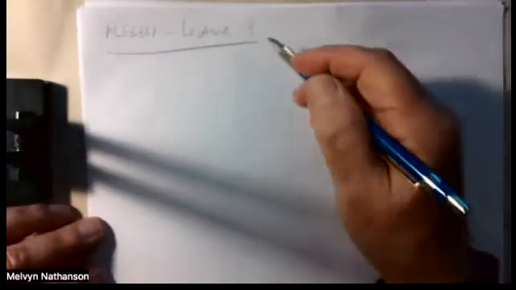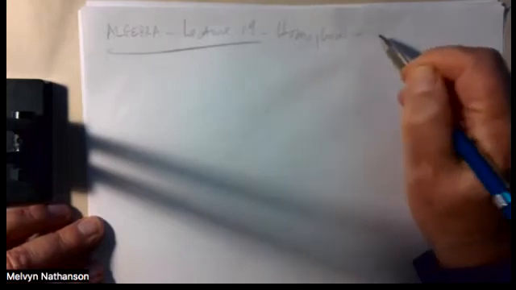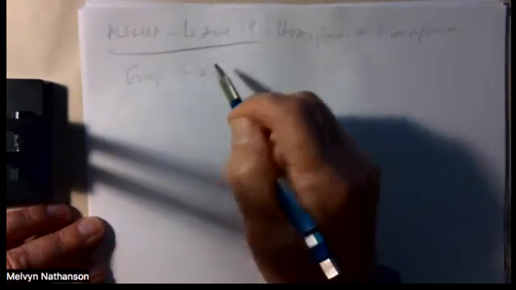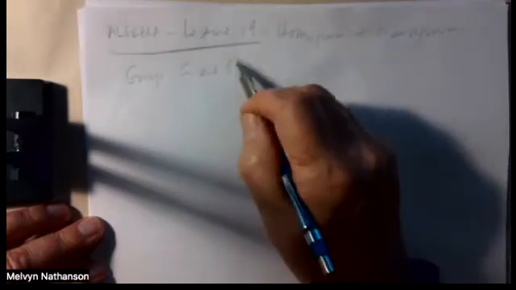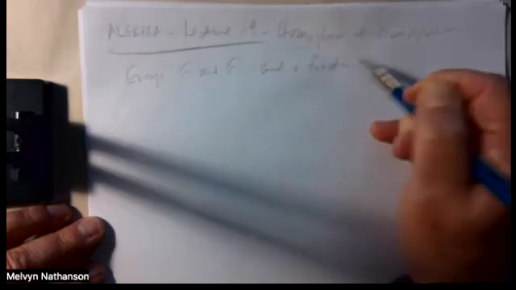And we are studying homomorphisms and isomorphisms. So we have groups G and G prime, and a function f that maps G into G prime.